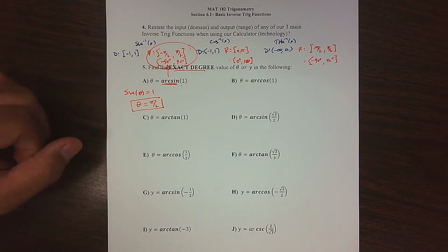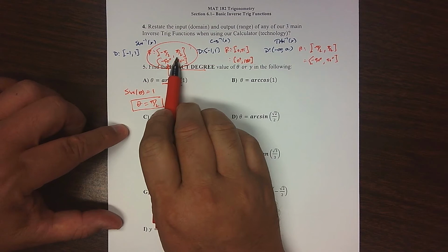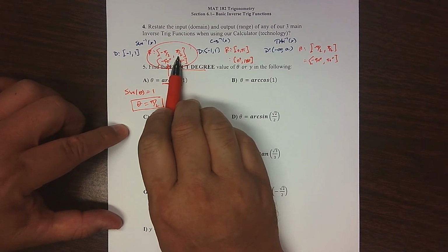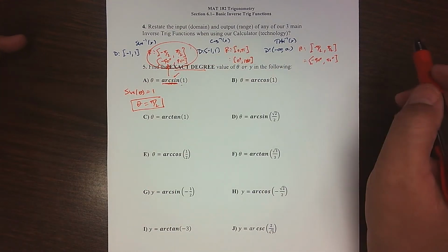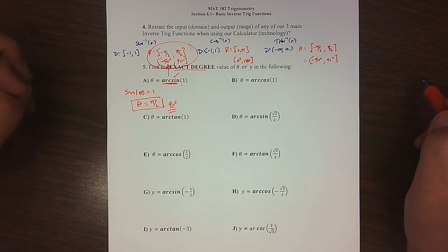So that's the value we're going to get. Of course, we know there's an infinite number of values, because sine goes on and on forever. But because I'm invoking the inverse sine, the only one I'm going to get is the one that's restricted in that part of the domain. So pi/2, or if we were in degree mode, we'd say 90 degrees.